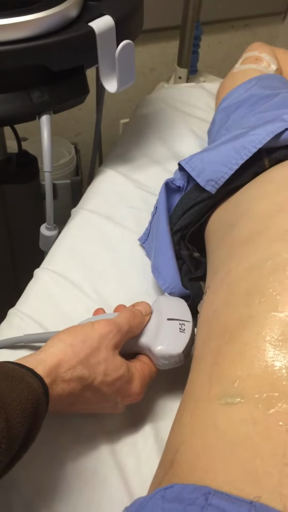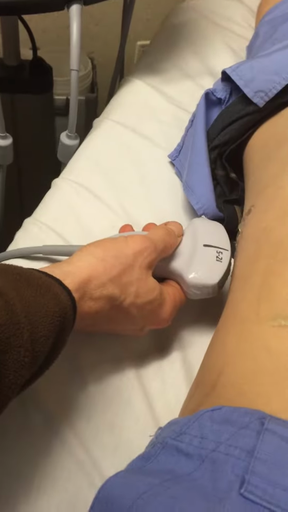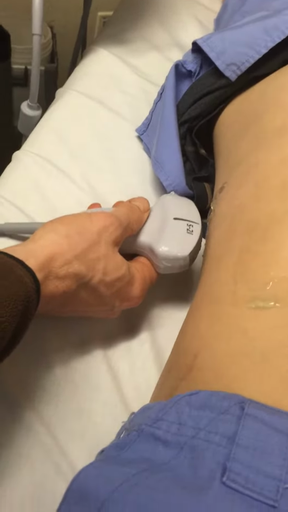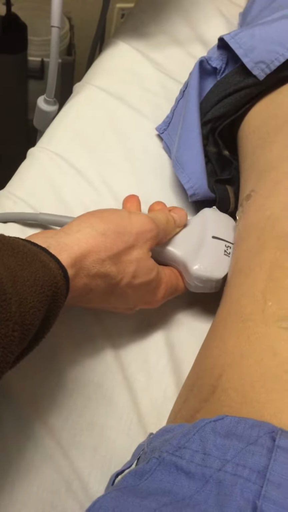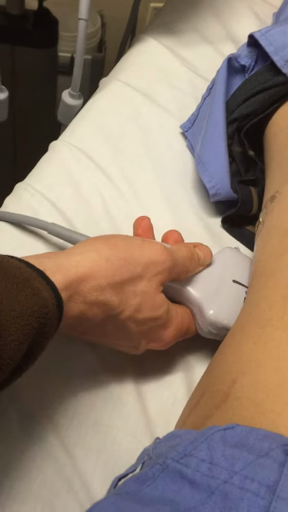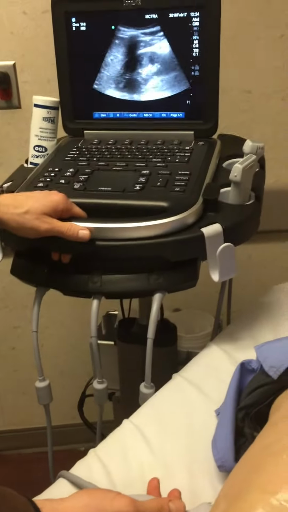We're going to review image acquisition for the FAST exam. You can start in any quadrant. Typically most start in the right upper quadrant or Morison's pouch. You do a longitudinal or sagittal approach, and ideally you want to catch the inferior and superior pole of the kidney. So you can see here I'm just kind of sliding back and forth.